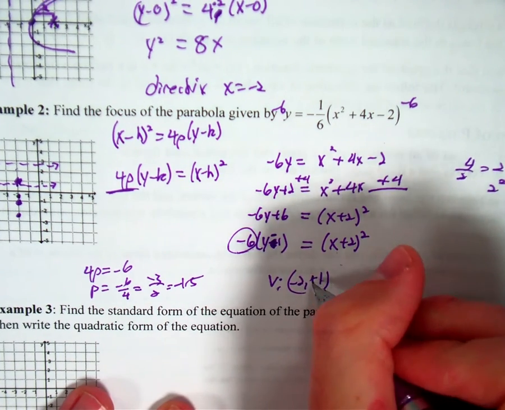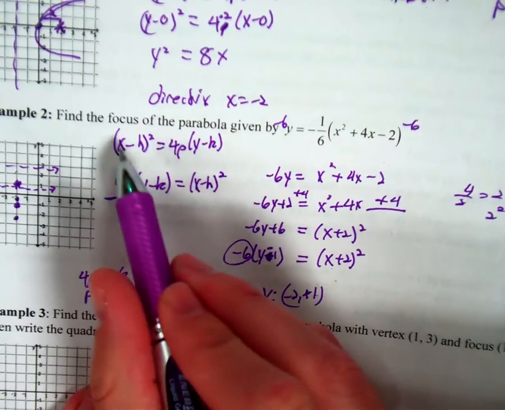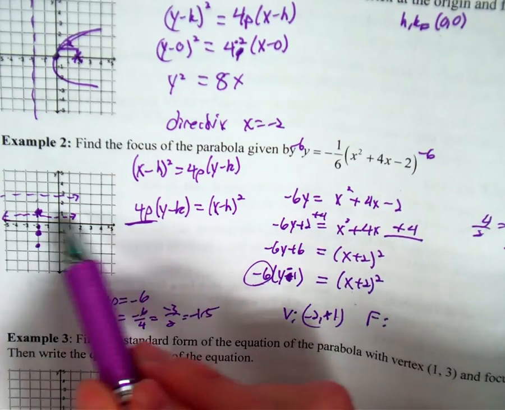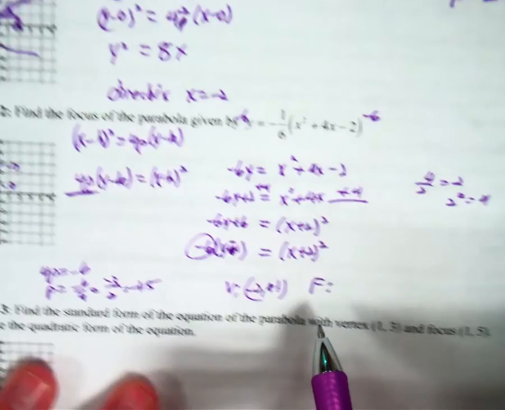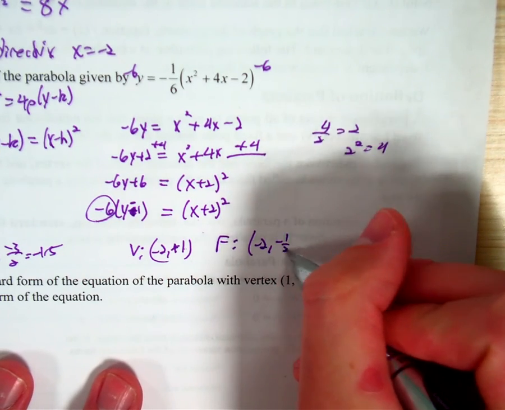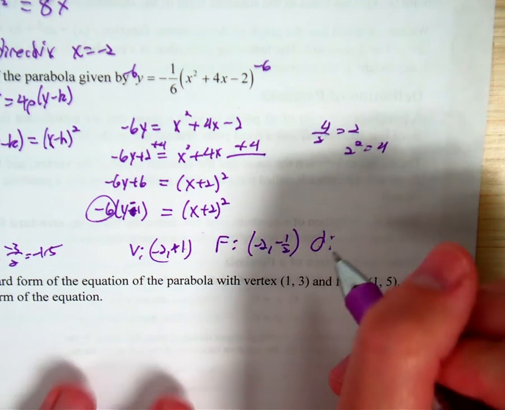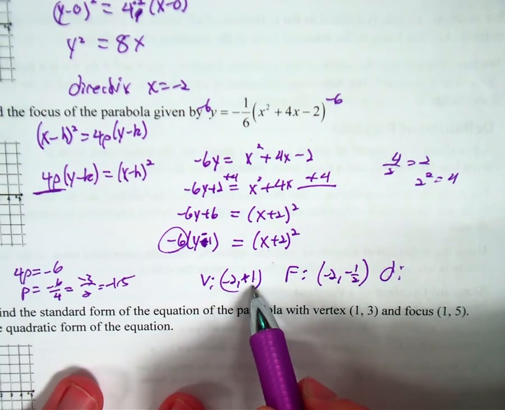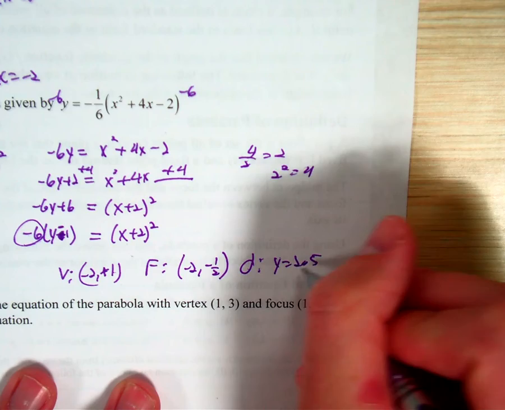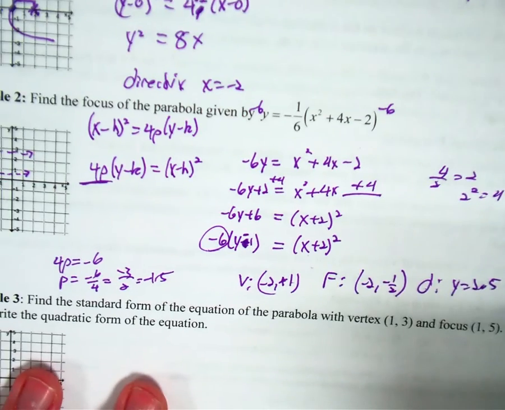plus 1. Okay, so our focus that we wanted to find is going to be 1.5 down from that. Negative 1/2. Our directrix would then be 1.5 above that. Y equals 2.5. Not that it was asking for it.